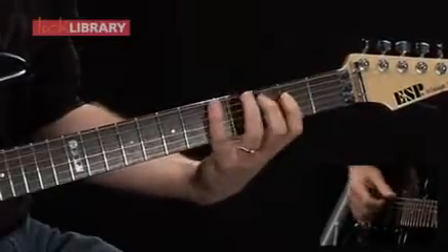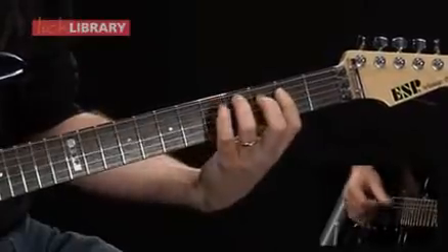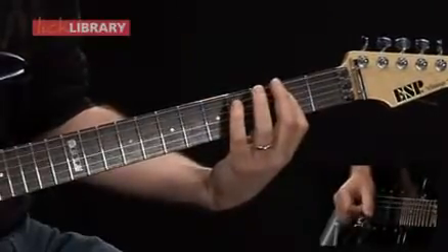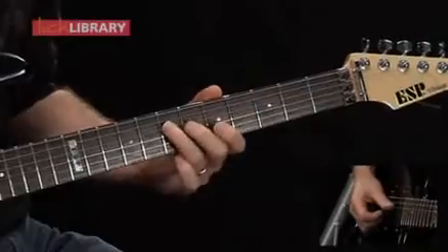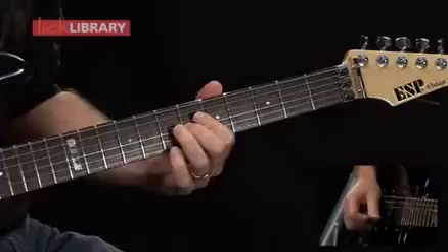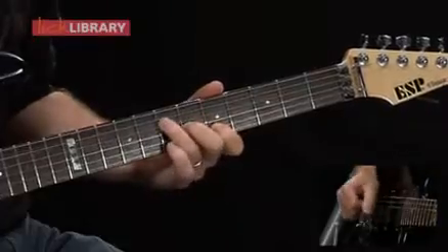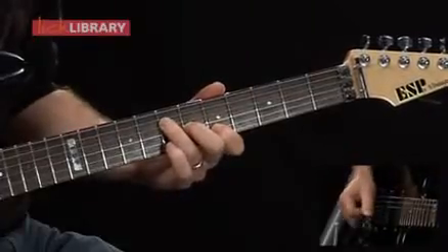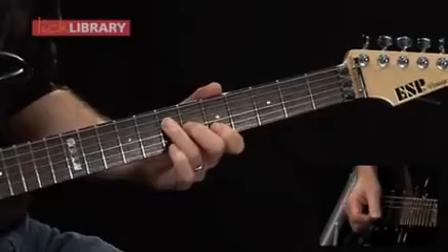So far we've played 3 A triads. Now I'm going to shift positions. 7th fret, D string, I'll play A, followed by C sharp and E. That's the same triad we were doing earlier.